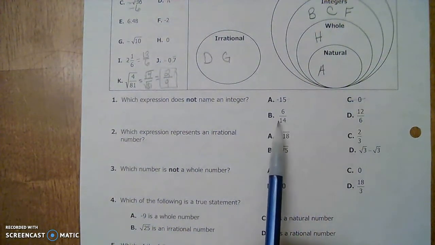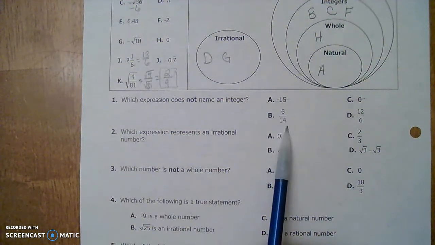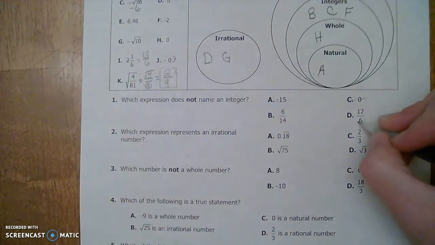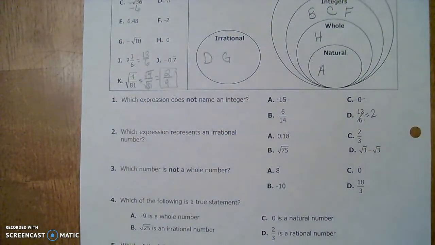These two we have to check on. 6 over 14 is not a counting number. Again, just because this is a fraction doesn't mean it's not an integer. You need to see that 12 divided by 6 is actually 2. So 6 over 14 is the one that is not an integer.